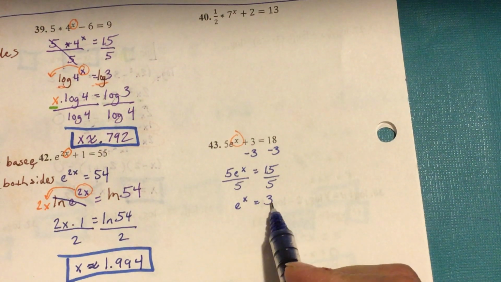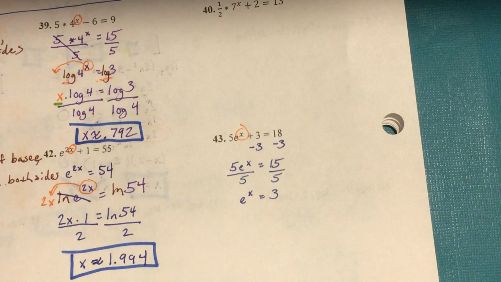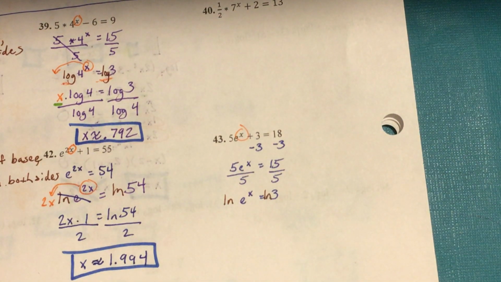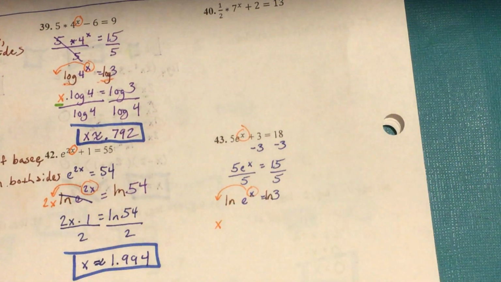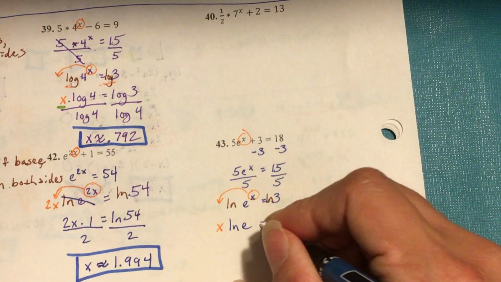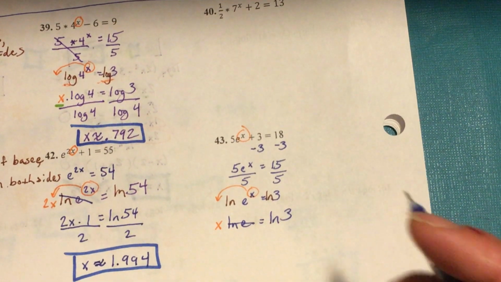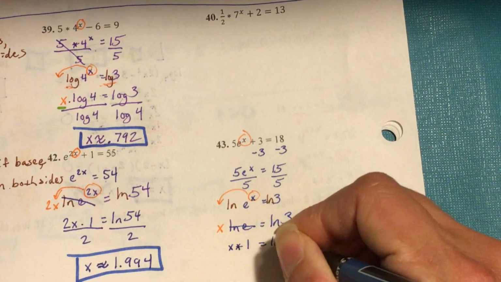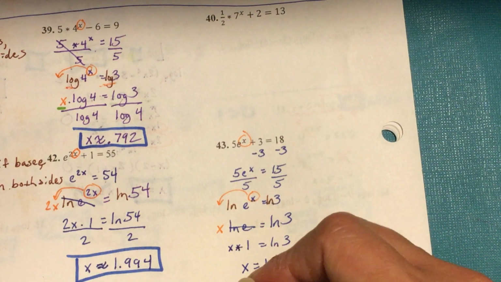Can I rewrite e or 3 as the same base? No, we cannot. And because it's base e, instead of common logging both sides, we're going to natural log both sides. So that allows me to move that exponent out in front as a coefficient. So x natural log e equals natural log 3. Natural log and e cancel each other out to be equal to 1. So x times 1 equals natural log of 3. So x equals natural log of 3.